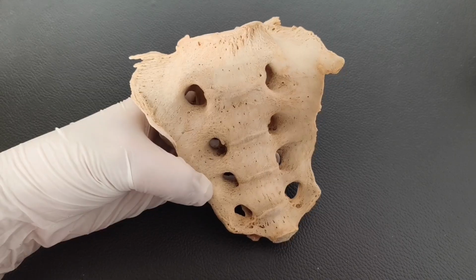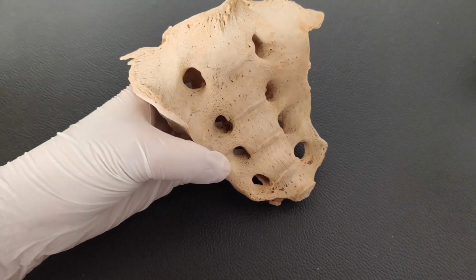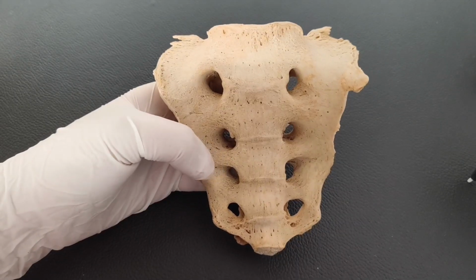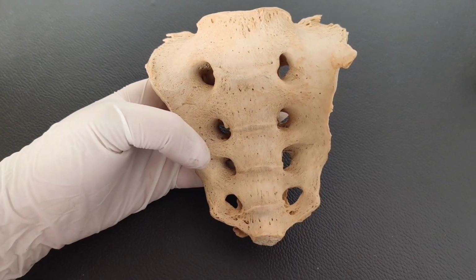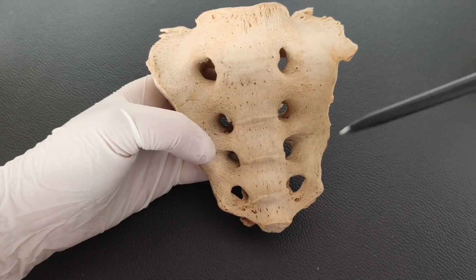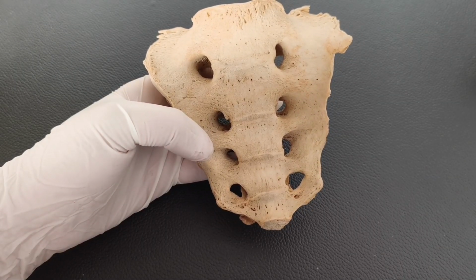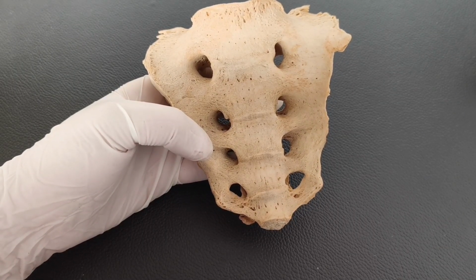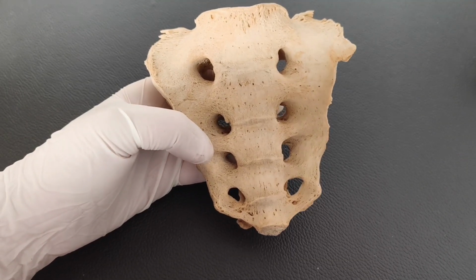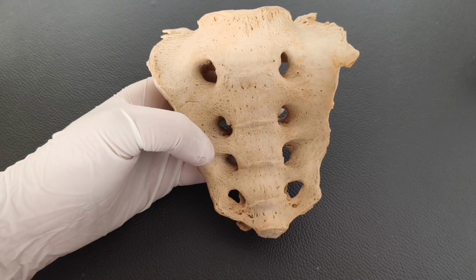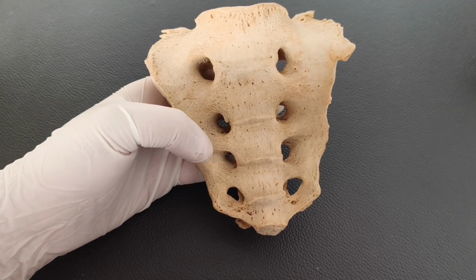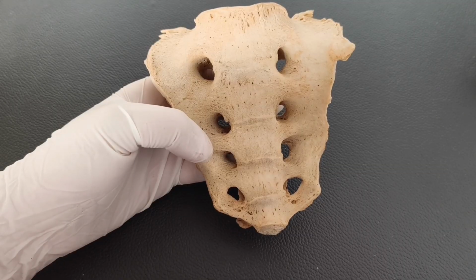Now let's learn the foramina and their contents. So we have these foramina. These are the ventral sacral foramina. So these four ventral sacral foramina transmit the nerves, and those nerves are the ventral rami of upper four sacral nerves. Along with that, they have an artery, that is the lateral sacral artery. So the contents are lateral sacral artery and ventral rami of upper four sacral nerves.